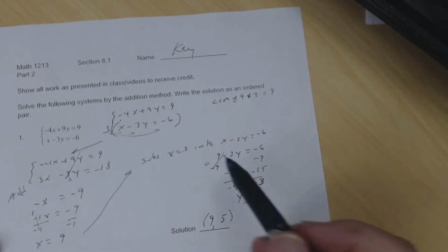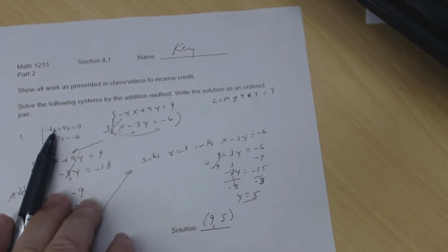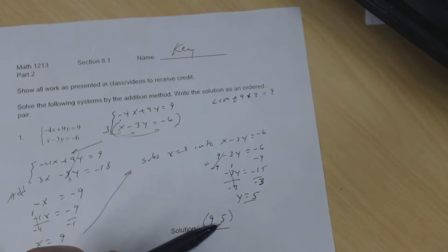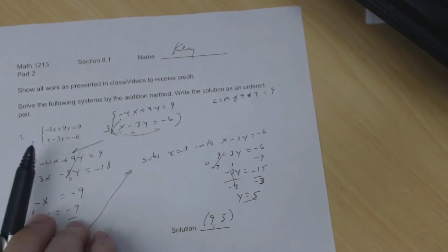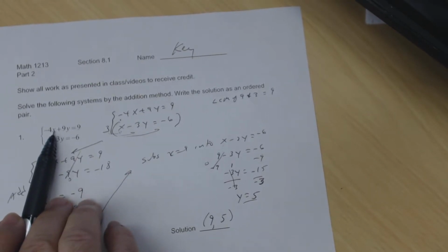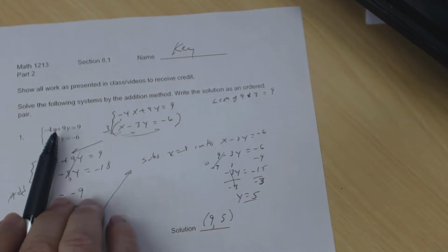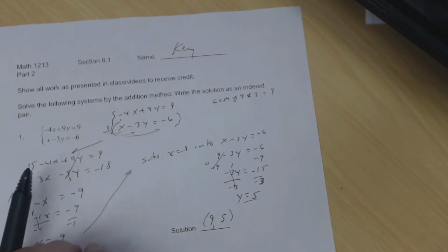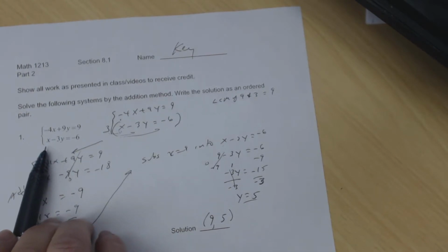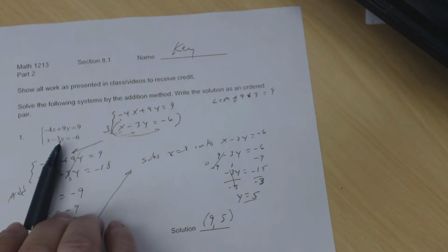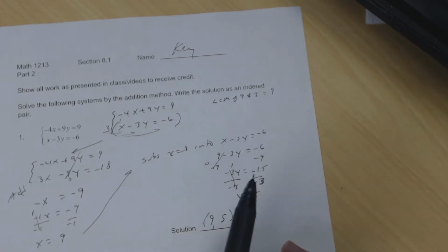And again, you can check. So if you go back where we see the variable x, you plug in 9, and where we see the variable y, you plug in 5. So negative 4 times 9 is a negative 36. 9 times 5 is 45. A negative 36 and a positive 45 is 9. But you've got to check the other one as well. So 9 subtract 3 times 5. So 9 subtract 15 is a negative 6, and that's what you wanted.